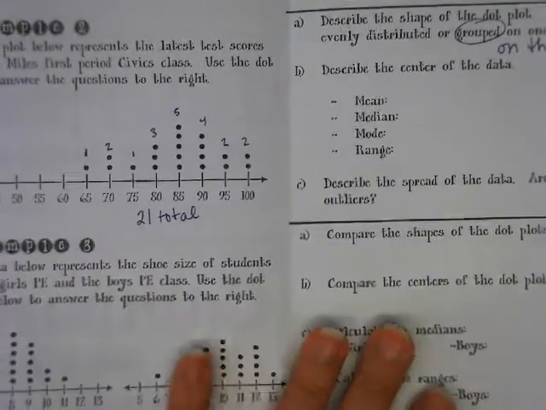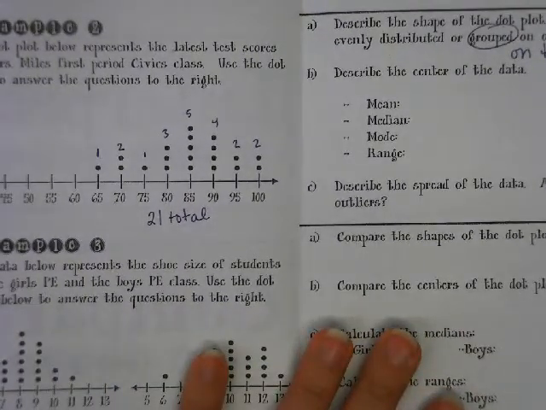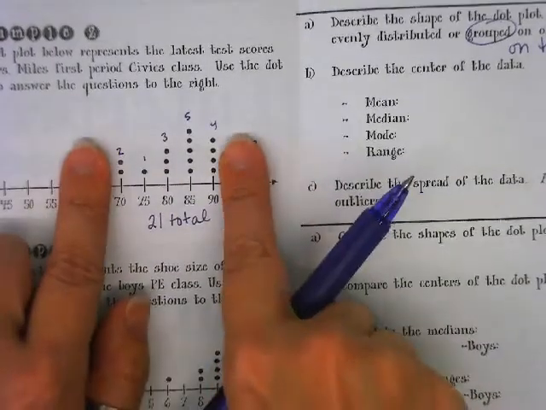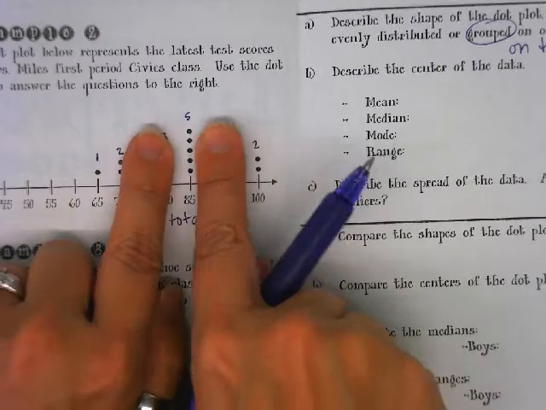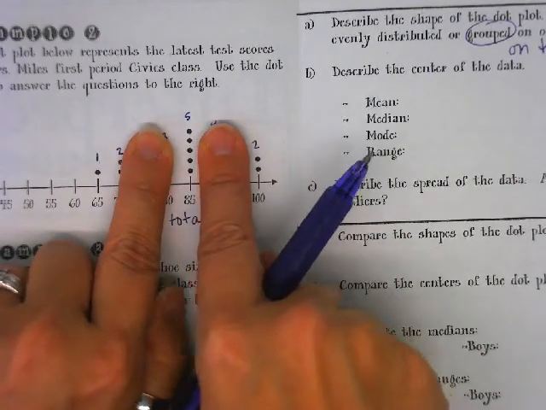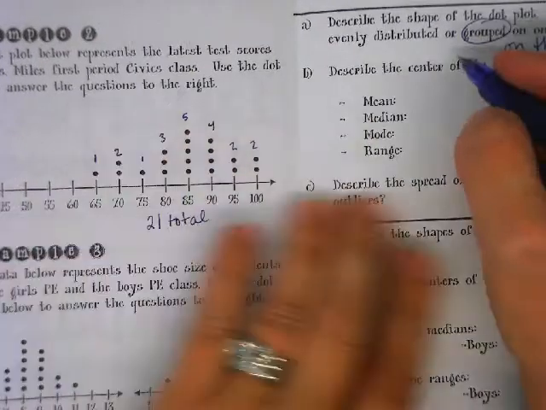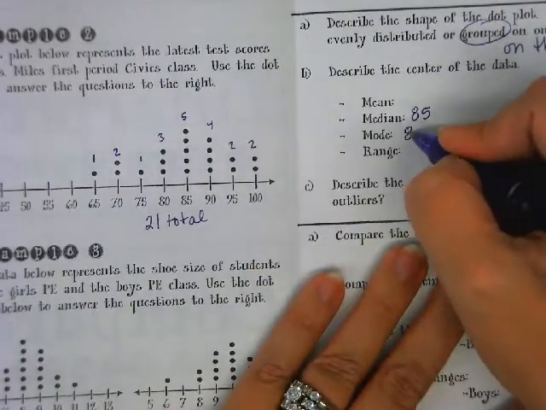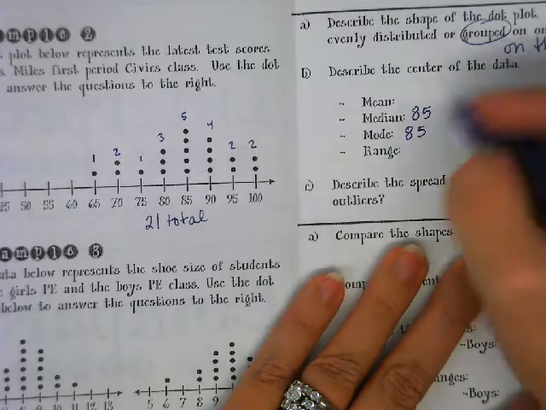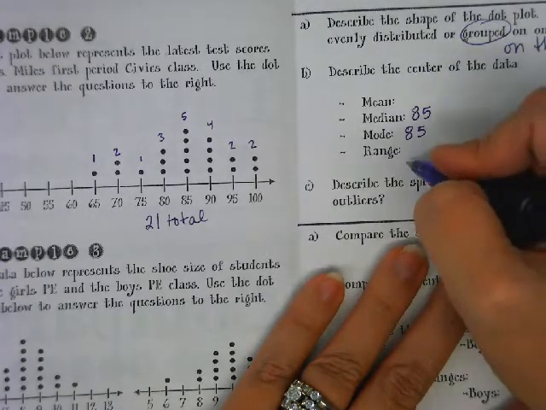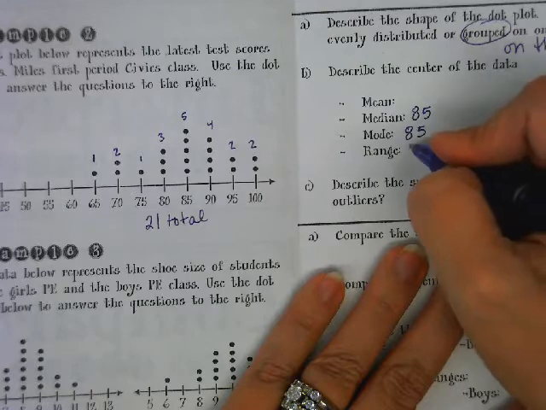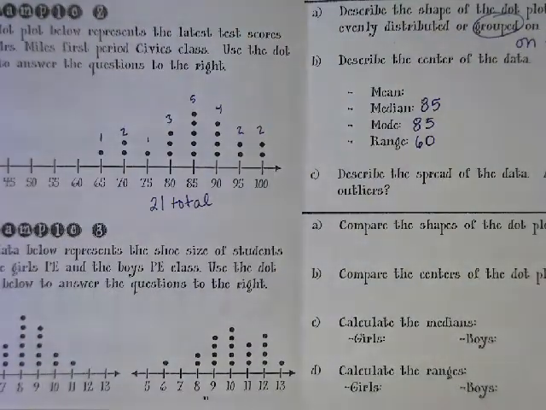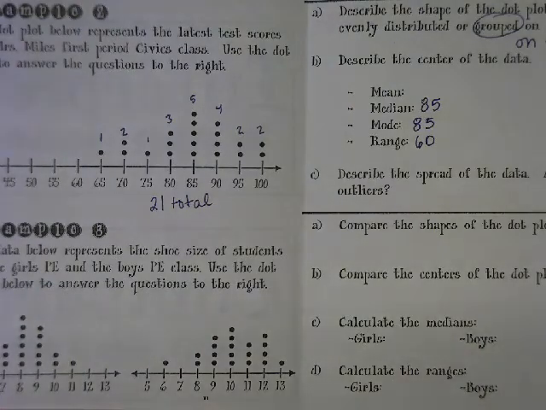What's the median? We got 2, and we got 2, we got 2, and we got 2. 4 and 4. So look, it's 85. And what's the mode? What's the range though? Ugh. High minus low. 60, because it's 100 minus 40. I don't ever want to have a range of 60 for any of y'all's test grades, okay?